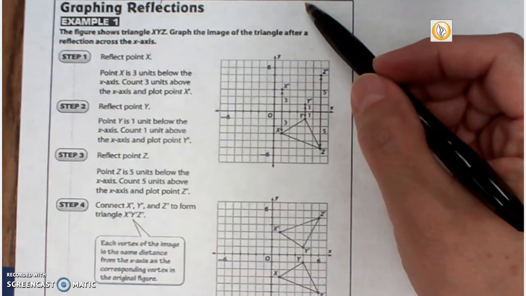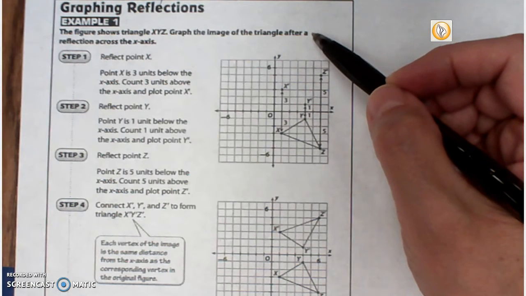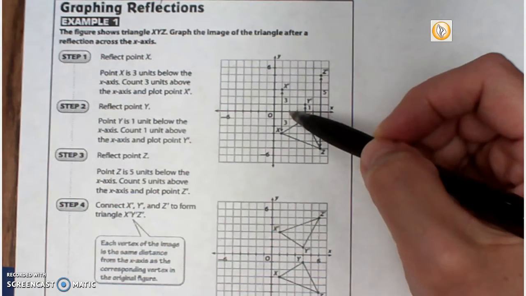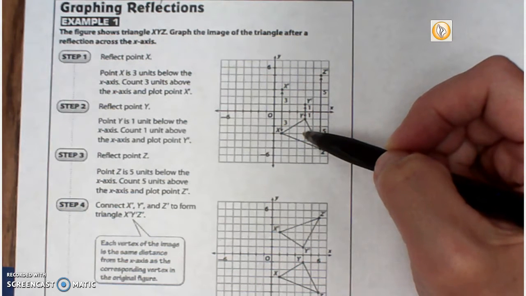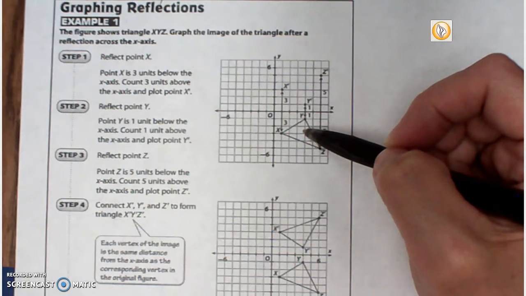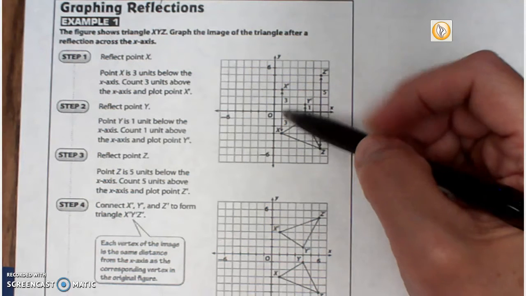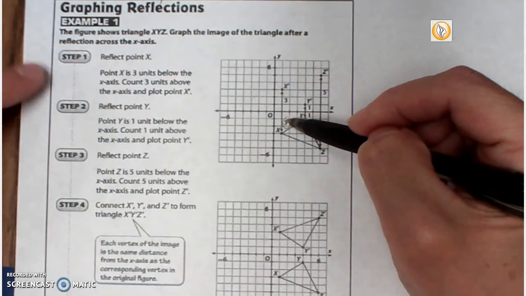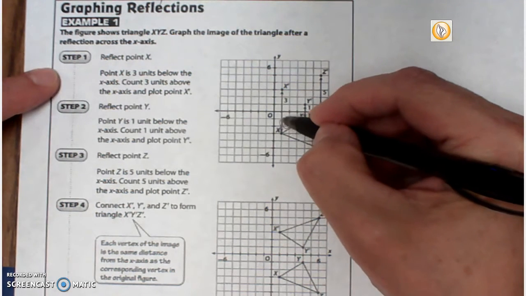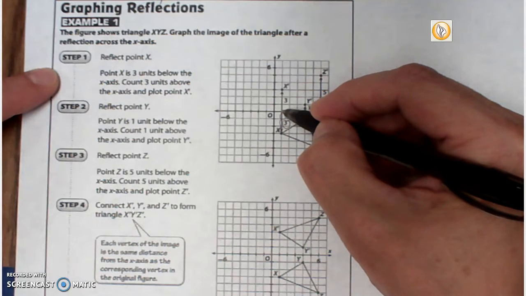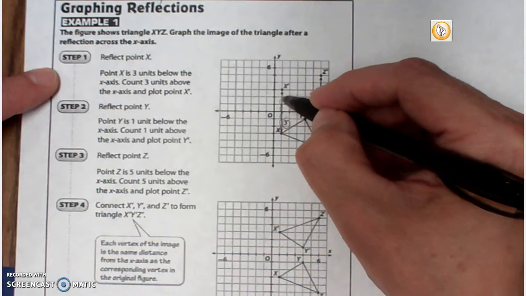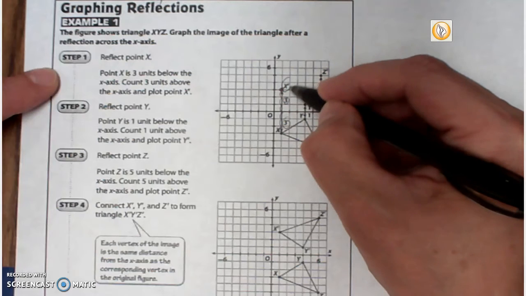Let's look at example 1 to graph a reflection. The figure shows triangle XYZ. We're going to graph the image of the triangle after a reflection across the x-axis. So step 1, let's reflect point X. Point X is 3 units below the x-axis. 1, 2, 3. So we're going to count 3 units above the x-axis. 1, 2, 3. Put a dot and write X prime.